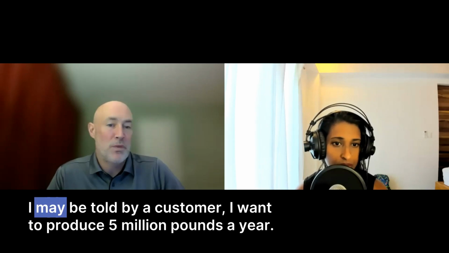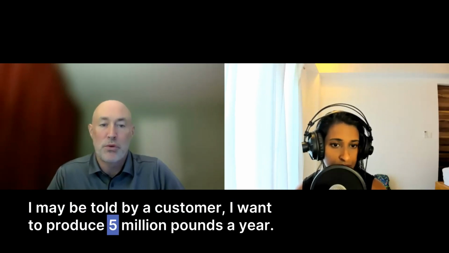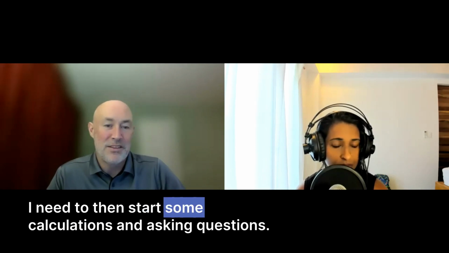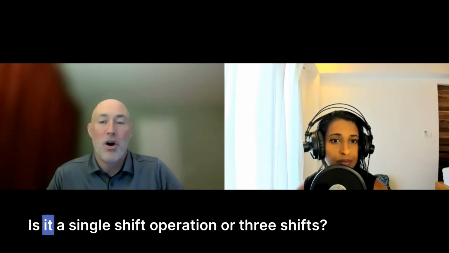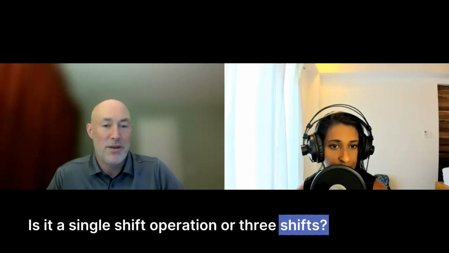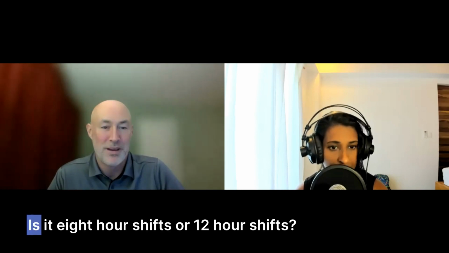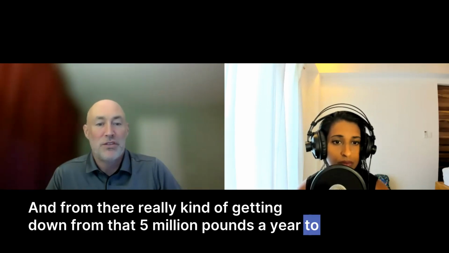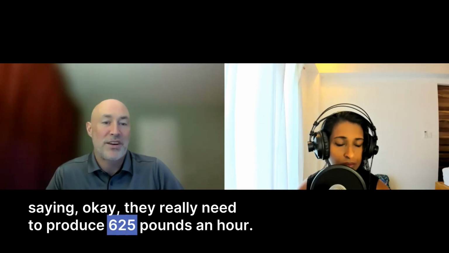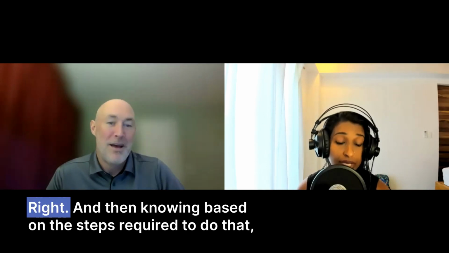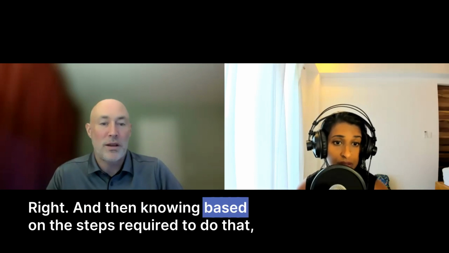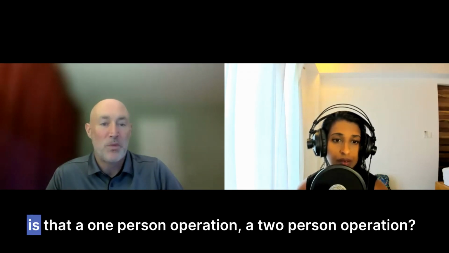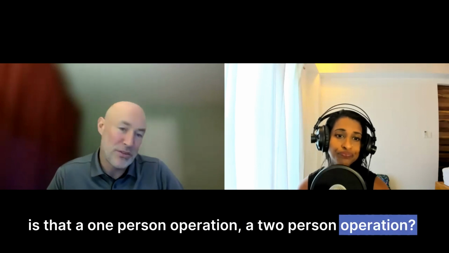I may be told by a customer, I want to produce 5 million pounds a year. I need to then start some calculations and asking questions. Is it a single shift operation or 3 shifts? Is it 5 days a week or 7 days a week? Is it 8-hour shifts or 12-hour shifts? And from there, really getting down from that 5 million pounds a year to saying, okay, they really need to produce 625 pounds an hour. And then knowing, based on the steps required to do that, is that a 1-person operation or a 2-person operation?